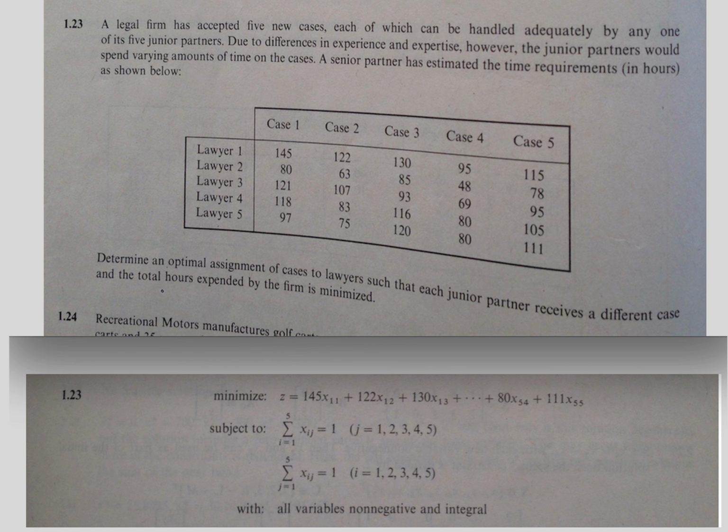So what the scheduler wants to do is, based on this information, decide which lawyer gets which case in a way that will minimize the total hours expended by the firm. In this case, to be efficient. So the last line of the problem is saying determine the optimal assignment of cases to lawyers such that each junior partner receives a different case and the total hours expended by the firm is minimized.